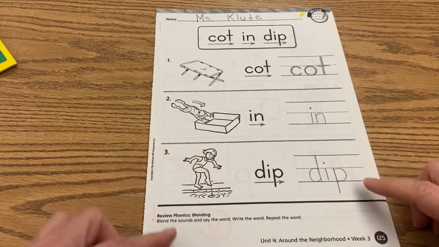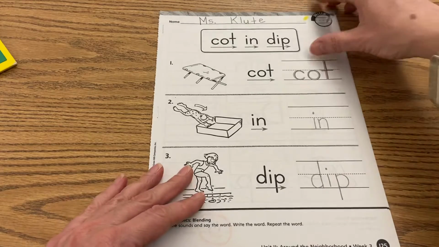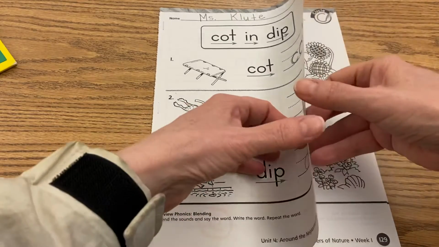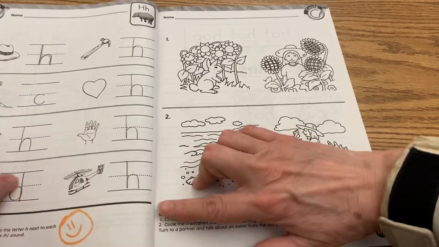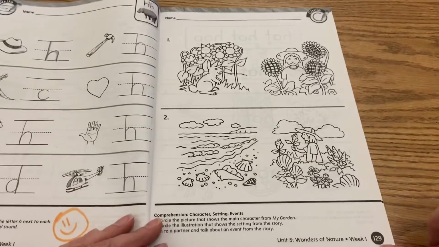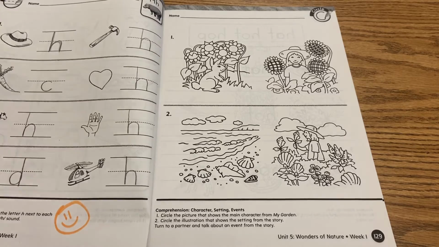This is your booklet. It's your Wonders Booklet Unit 4, Around the Neighborhood. And we did this lesson before winter break. We did a couple of lessons in here. So you're going to open to page 129. And in here, all you're going to need today is a pencil. It's not going to be that hard.